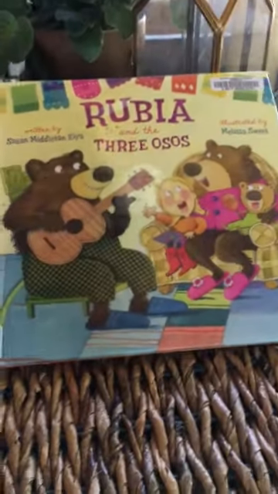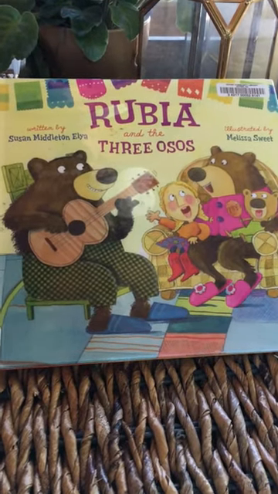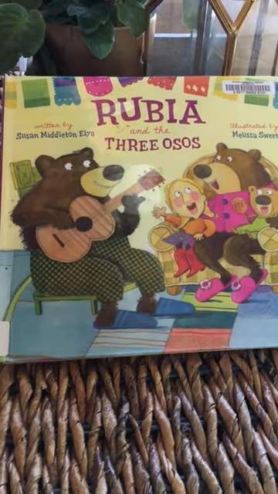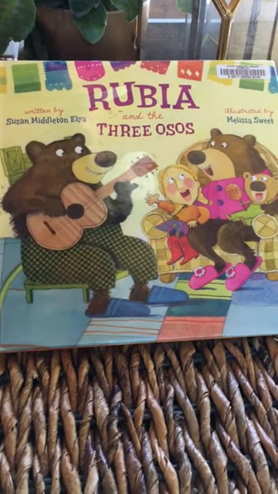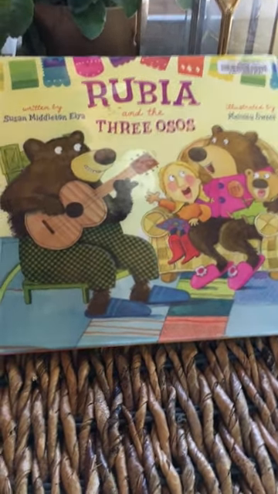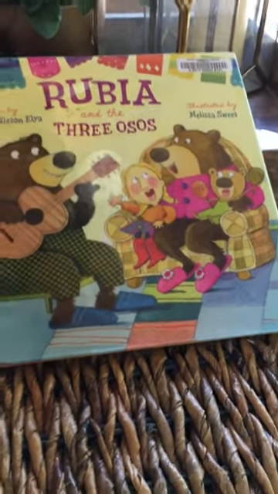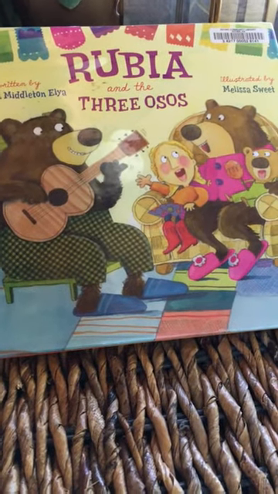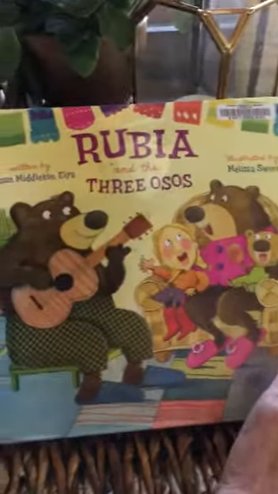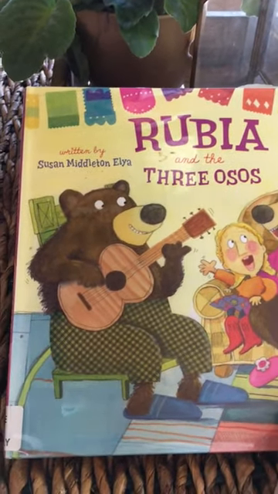I was at the library this week with my girls, and I really wanted to pick out some diverse literature for you just to showcase how there's so many ways to integrate literature into your classroom for multicultural learners. And I wasn't even thinking that your story this week was Goldilocks and the Three Pandas. One of the first ones I picked out is one of my favorites, Rubia and the Three Osos. And this story is written by Susan Middleton Elya, maybe.